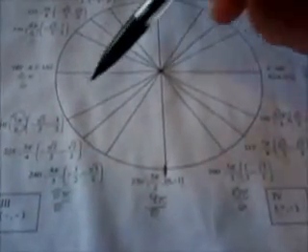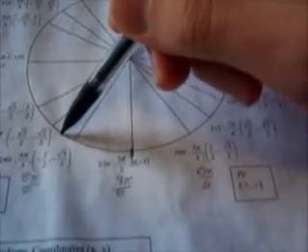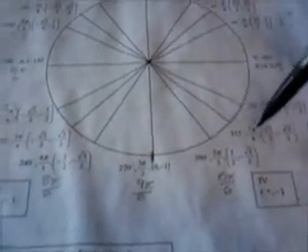Sine inverse of negative root 2 over 2, which would be the same as sine of theta equals negative root 2 over 2. Alright, looking back at our unit circle, we're actually going to see two places where this angle corresponds with the y value of negative root 2 over 2: at 5 pi over 4 and 7 pi over 4.